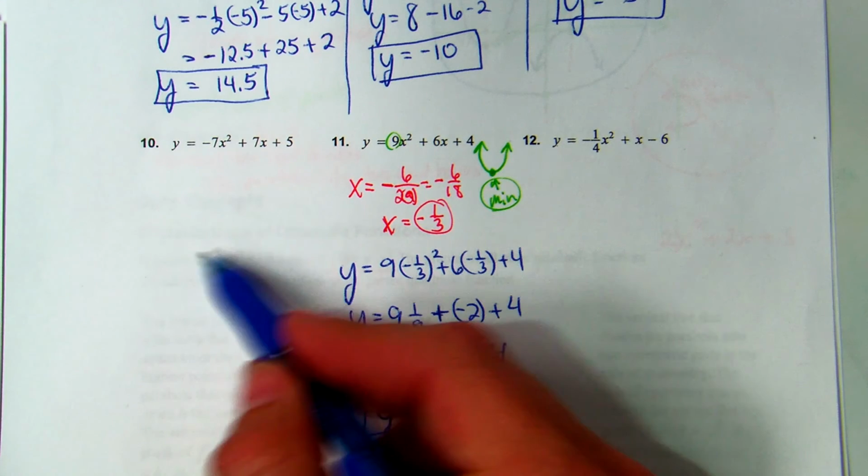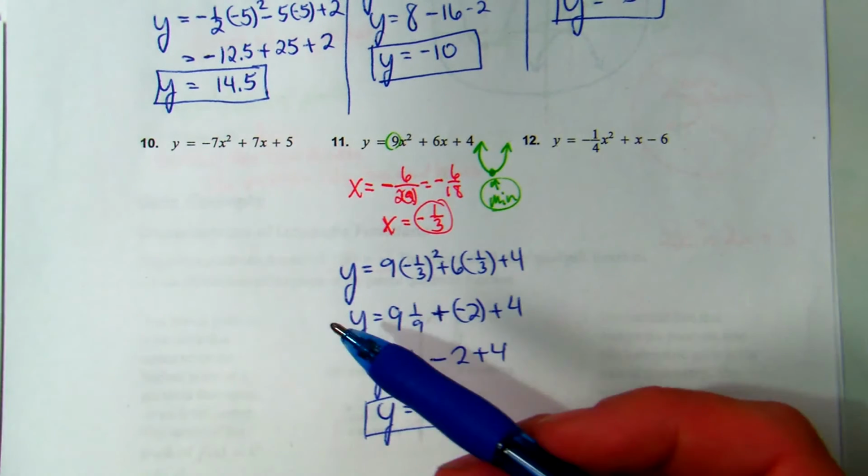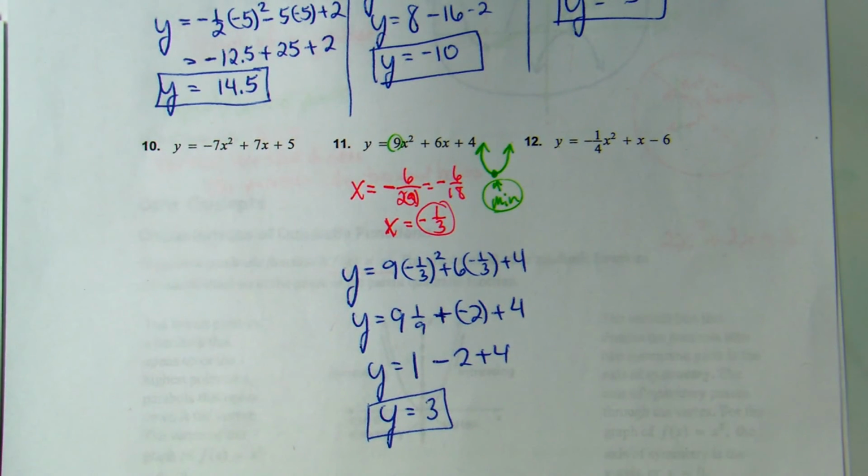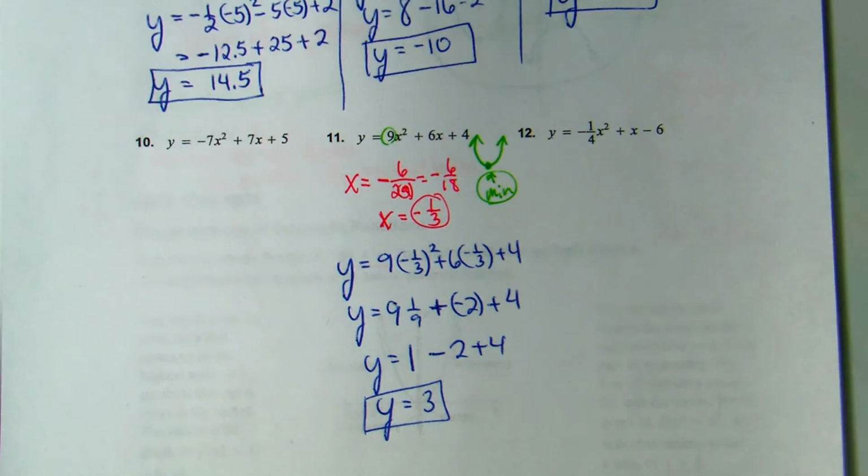You can put these, find the axis of symmetry, plug them back in, find the y value. But I feel like these are enough examples for you to go on to get started on your practice.